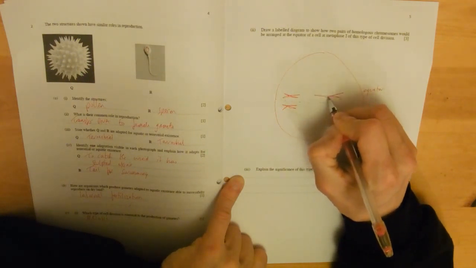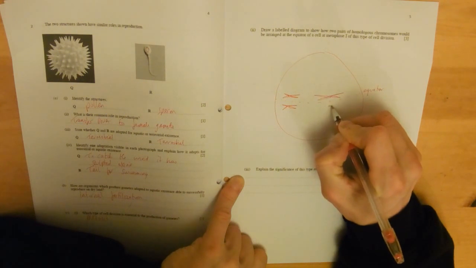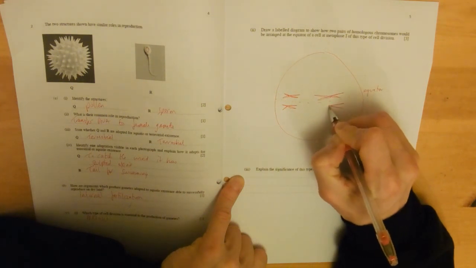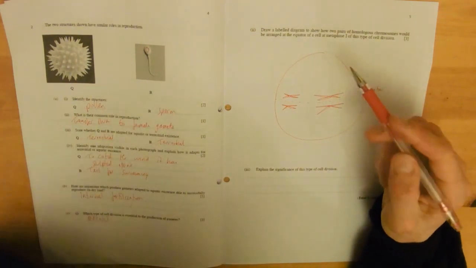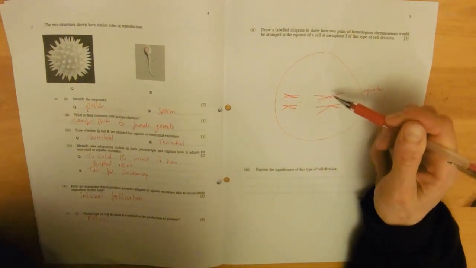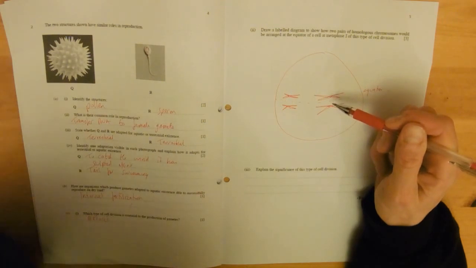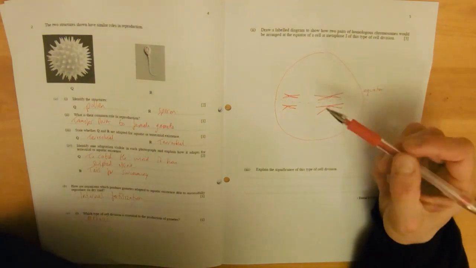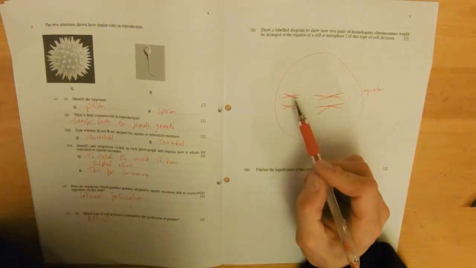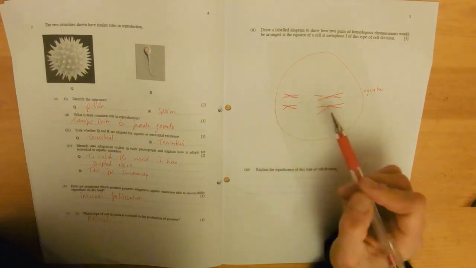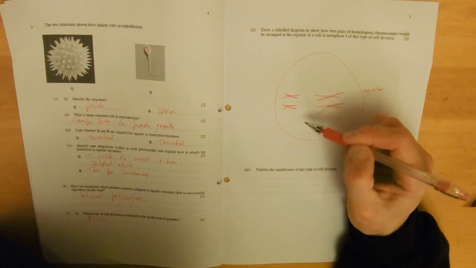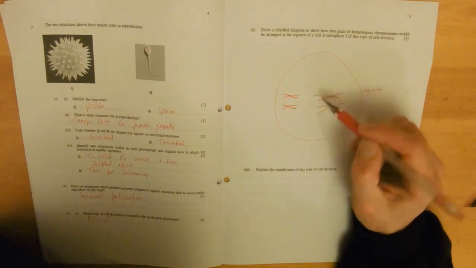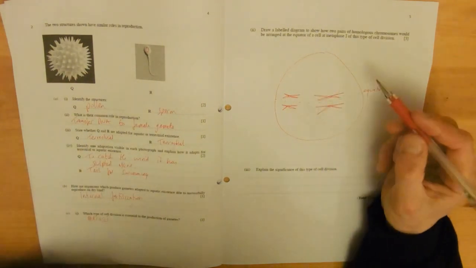Let's make it slightly bigger, and its homologous pair there. So the chromosomes are drawn correctly. Chromatids joined at a centromere. We've got homologous chromosomes correctly paired. So I've drawn a smaller set and a larger set, and they are either side of and at similar distances away from the equator.